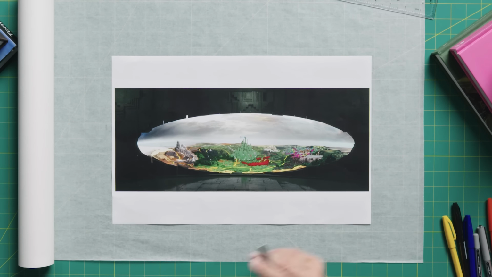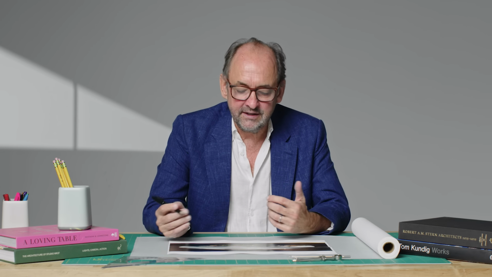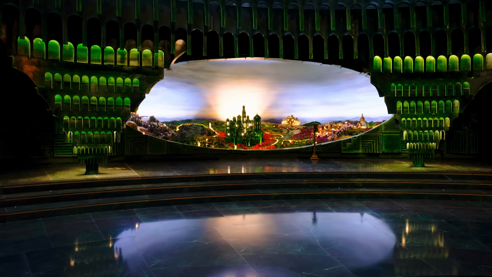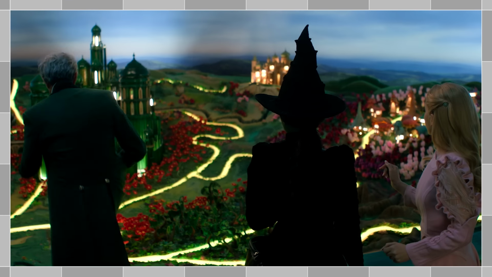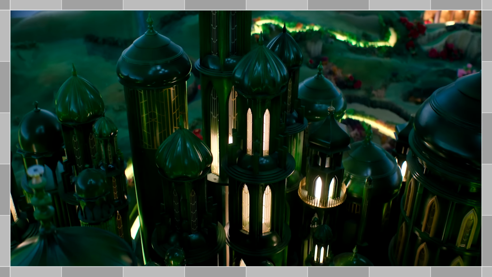Here we have the concept of the map room. Once we get past the wizard's puppeteered head and he comes out and greets Elphaba and Glinda, he then shows them his map room. Originally it was just a separate set. And I thought, well, it'd be lovely to do a map room mural or something that was part of the throne room. And then it was like, well, we could also do an illusion here, because the wizard's an illusionist. So you walk up thinking it's a painting, and then it lights up and he actually steps over into it. So it's a 3-dimensional map of Oz.